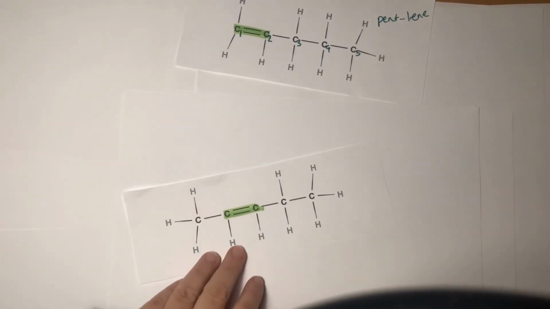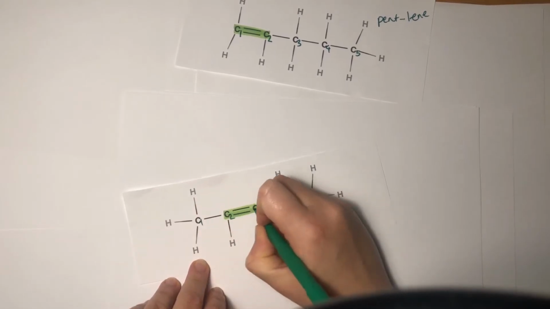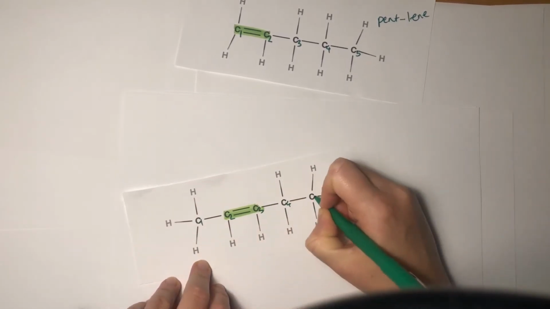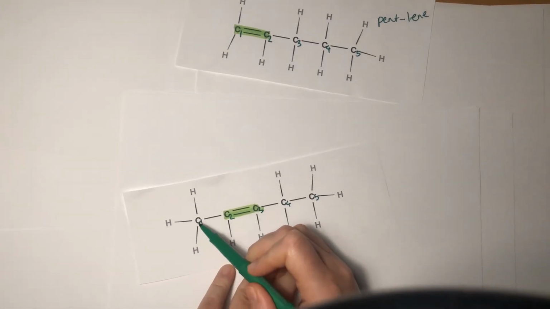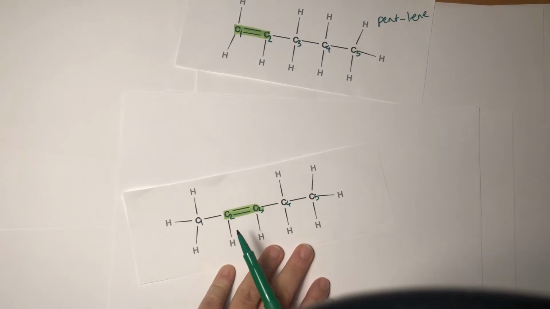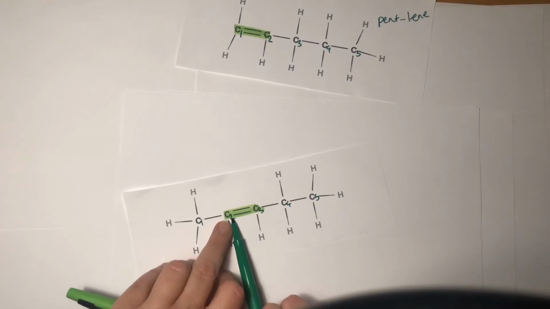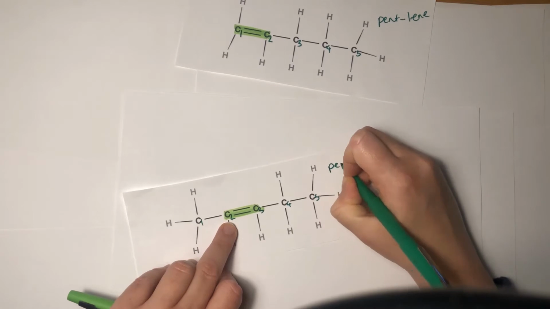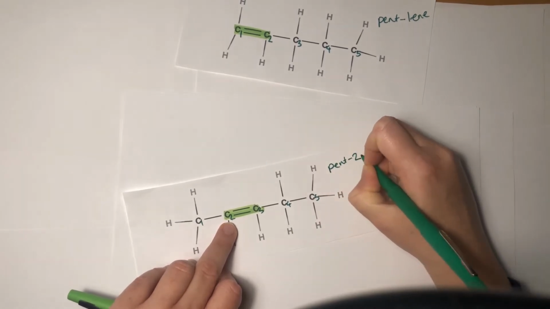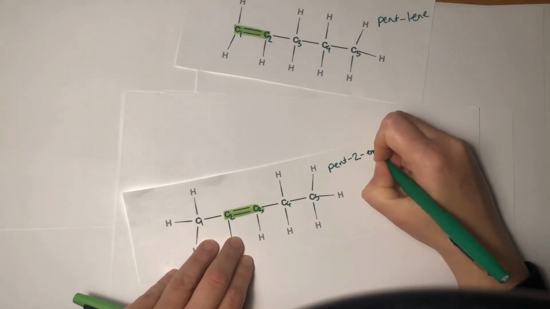Firstly again, we're going to number the carbons: 1, 2, 3, 4, 5 carbons. And when we look at the double bond, the carbon-carbon double bond, it goes from number 2 to 3, so it's going to be pent because there's 5 carbons, 2 because it's from the second carbon, and ene.